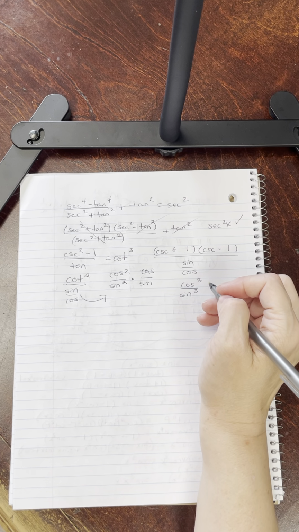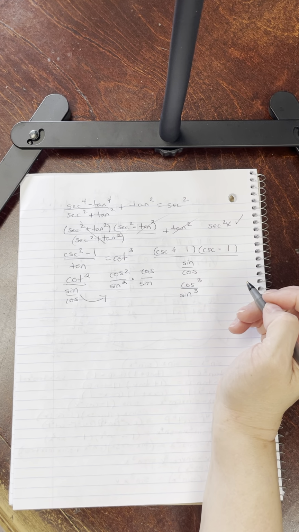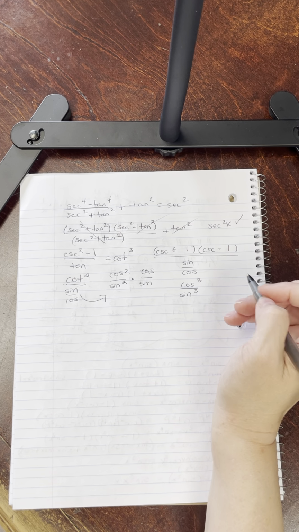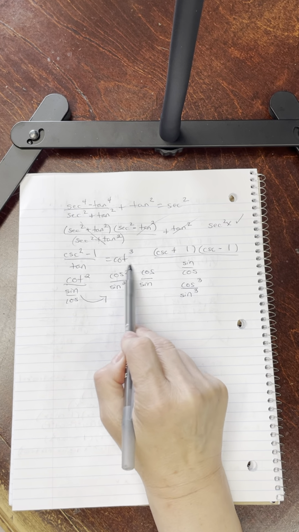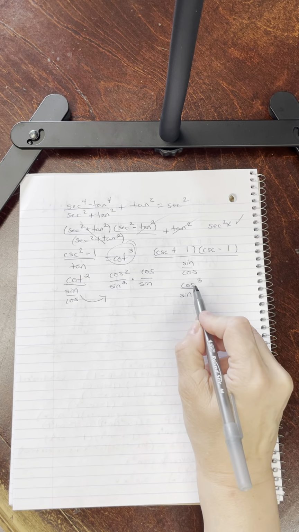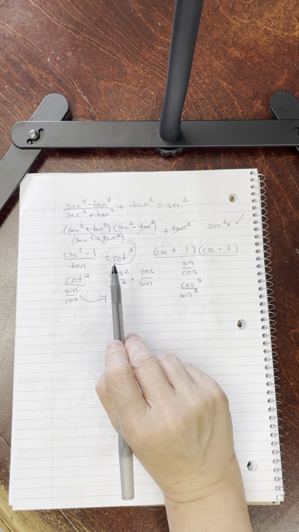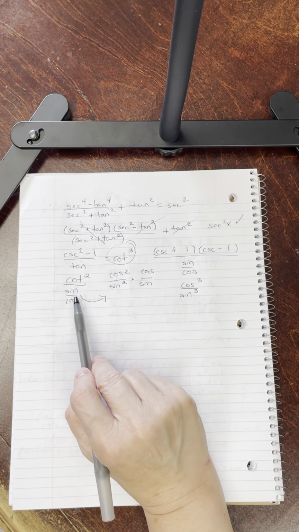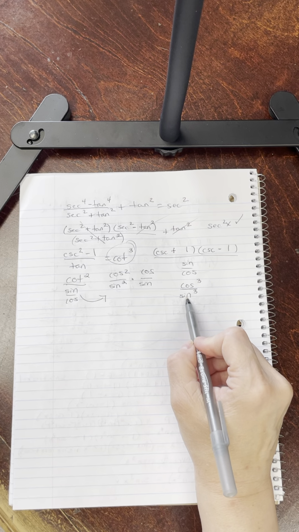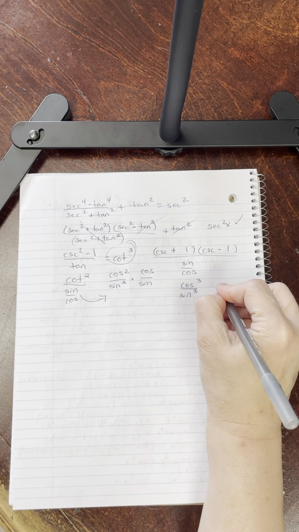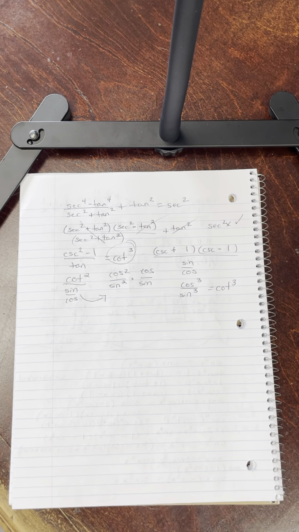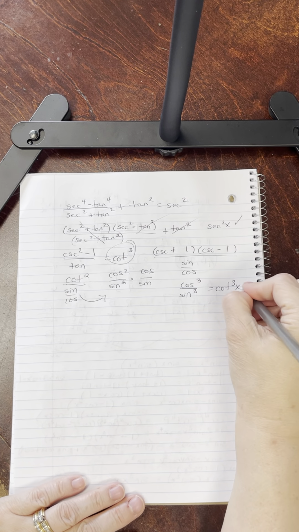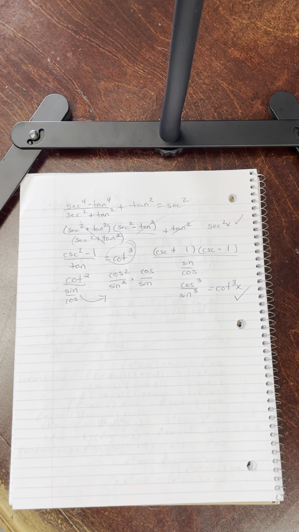And let's see. Yes, I was looking for what I was heading to. Here is what I'm heading to. Is cosine over sine the opposite of tangent? Well, tangent was sine over cosine, so yes, cosine over sine is cotangent, and it is in its cubed form. So this does equal cotangent cubed. What was my letter? X. Okay, and then my check mark, yes, I have proved it.